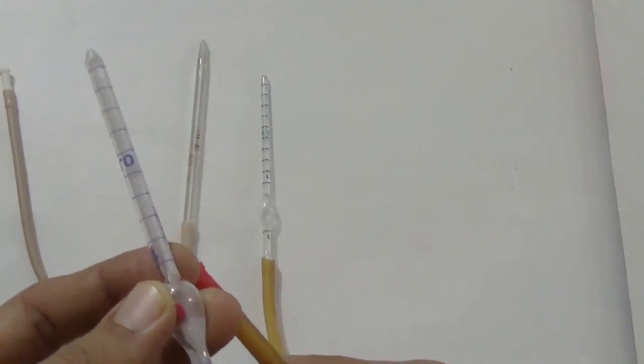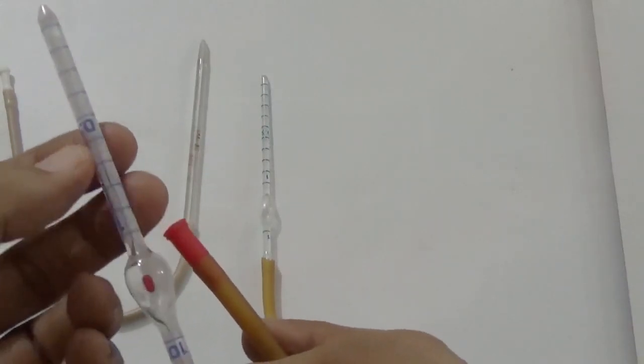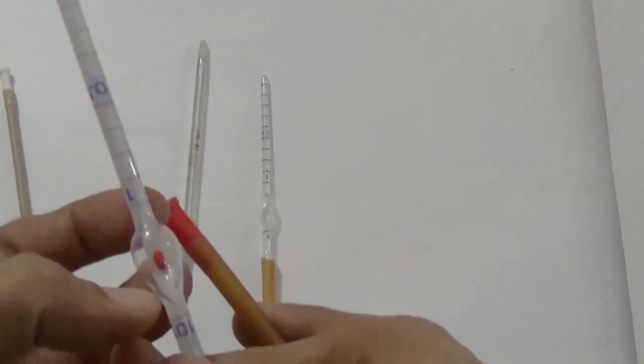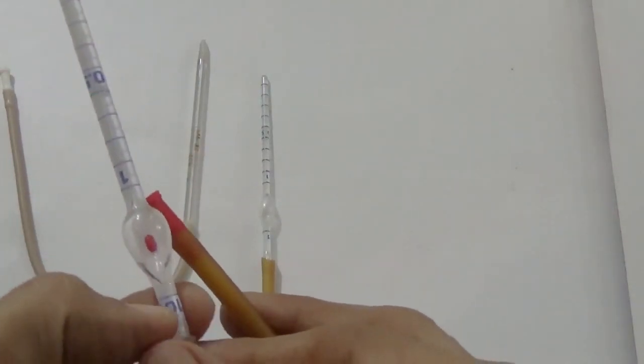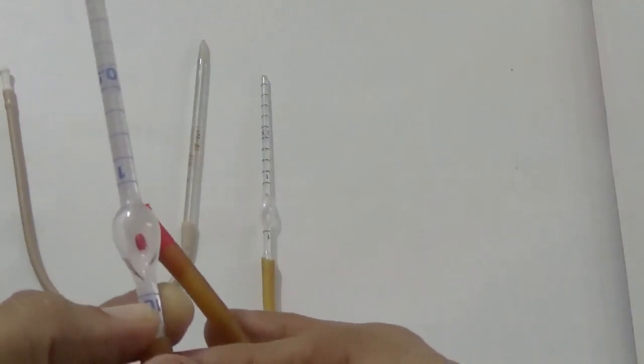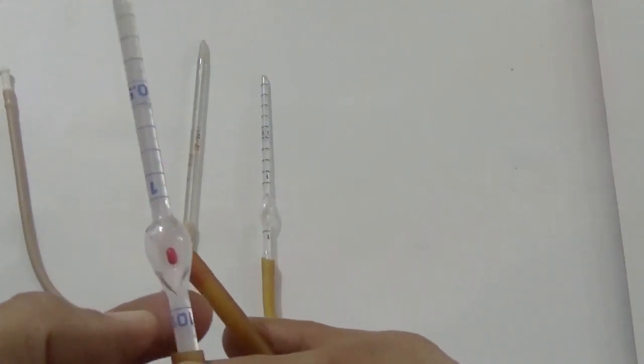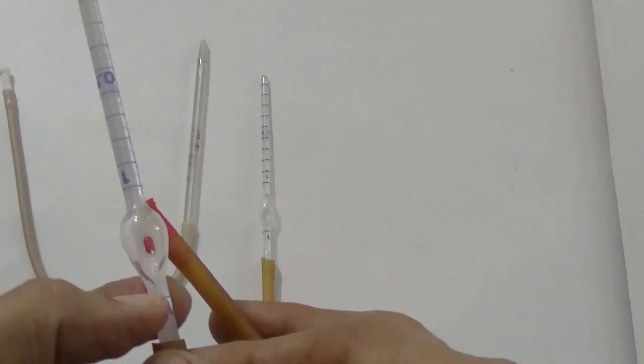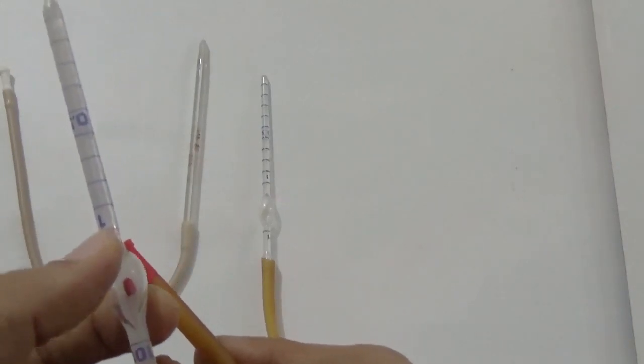What it means is that 0.5 means the volume is half of the volume of 1. For example, here 1 is written, and 0.5 means the volume is half of 1. Here it is 101 for the RBC pipette and 11 for the WBC pipette. 101 means the volume is 101 times that of 1. Okay, so this is about the principle.